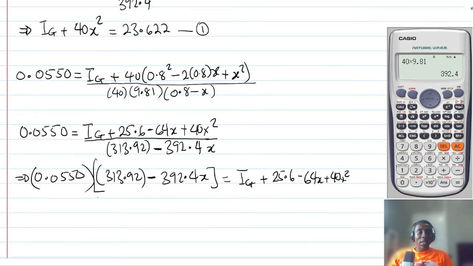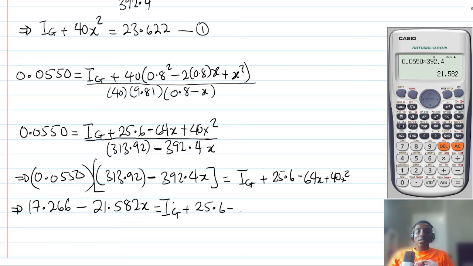So if we do change of subject, we have 0.055, which is multiplied by 313.92, and that gives us 17.265, or let's say 17.266. So 17.266 minus again 0.055 multiplied by 392.4, and that's 21.582. So 21.582x, right, should be equal to Ig. So you see that still we are dealing with Ig, and then x: minus 64x plus 40x squared.